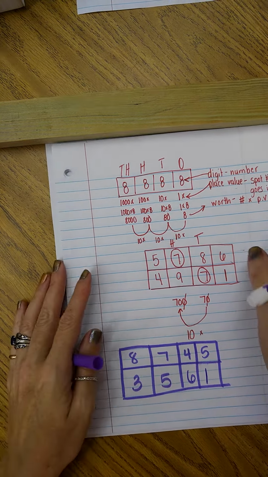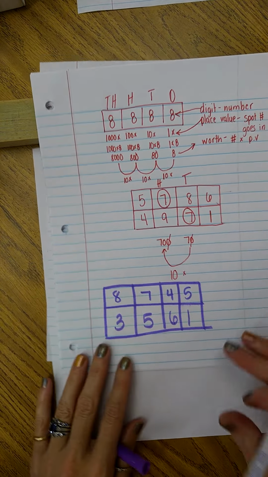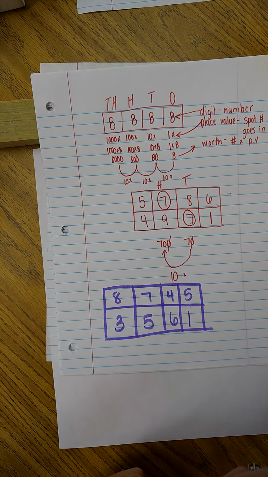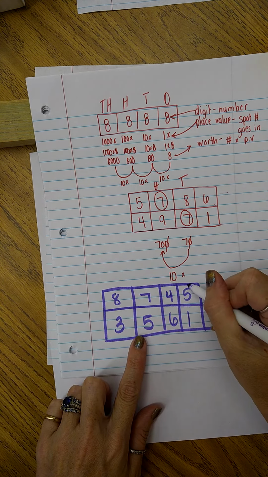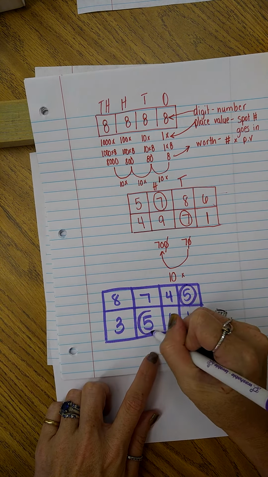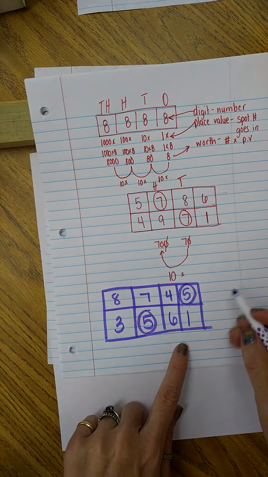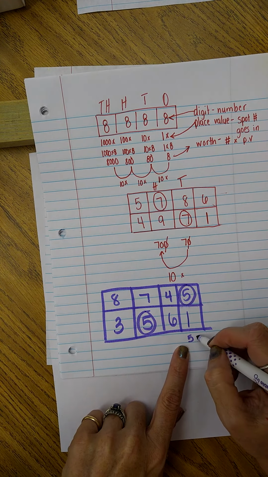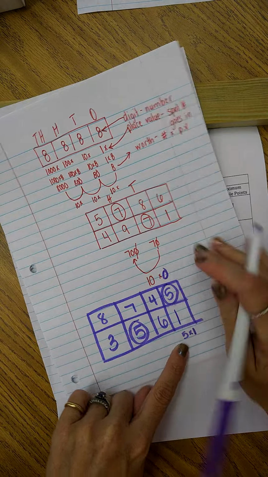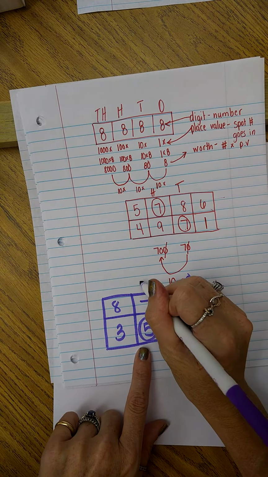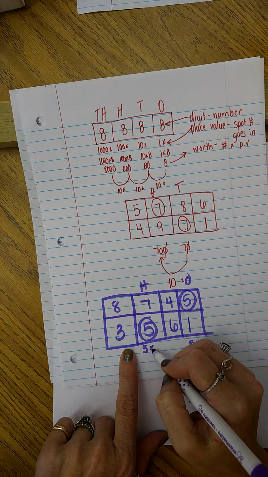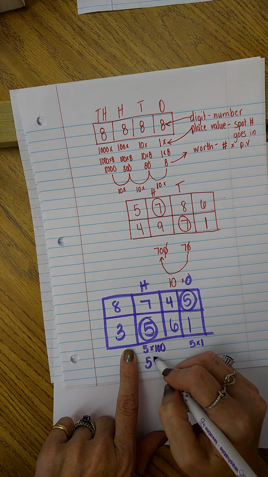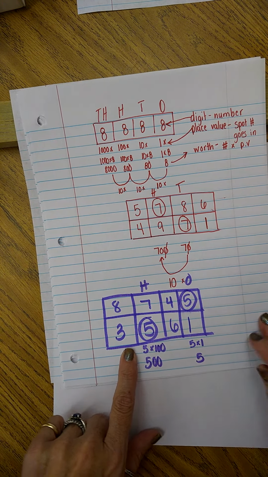All right, so I'm looking at my two numbers, and I'm looking for the digit that they have in common, the same in each one. And I can look here, and I see that there's a 5 here and a 5 here. The worth of this 5 is 5 because it is 5 times 1. It's in the ones place. The worth for this 5 is 500 because it's 5 times 100. So this one's value is 500, this one's value is 5.